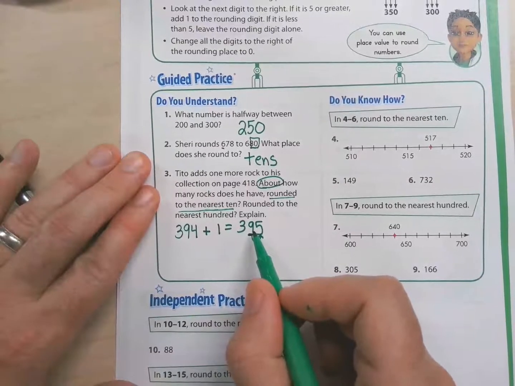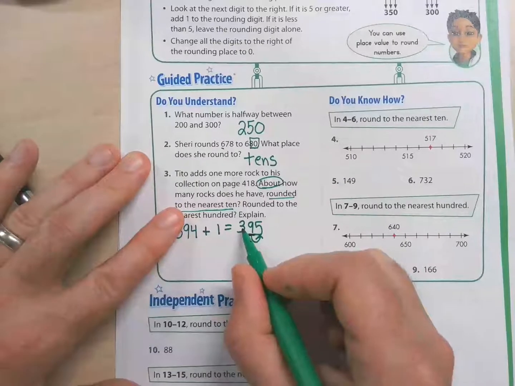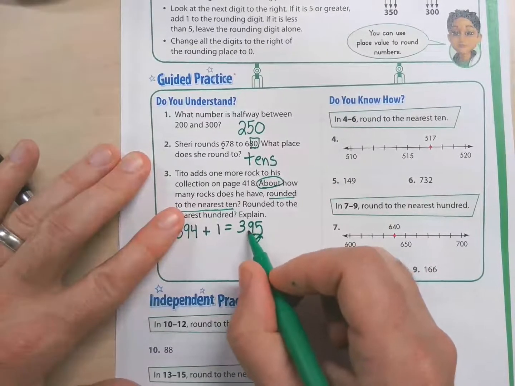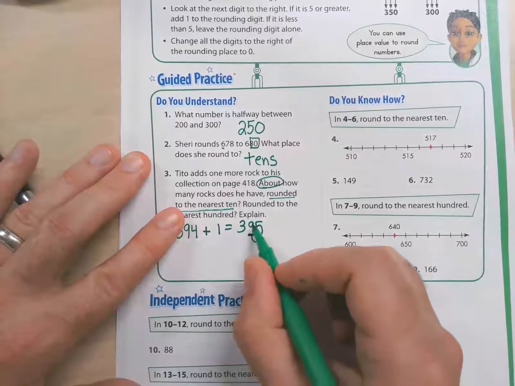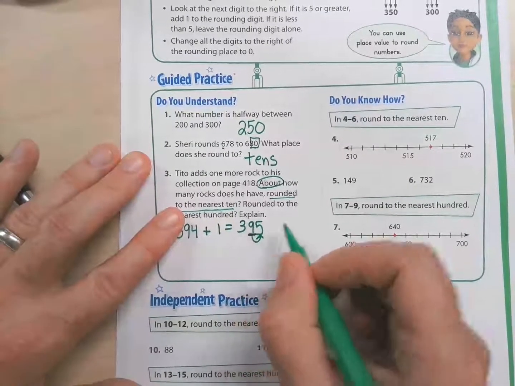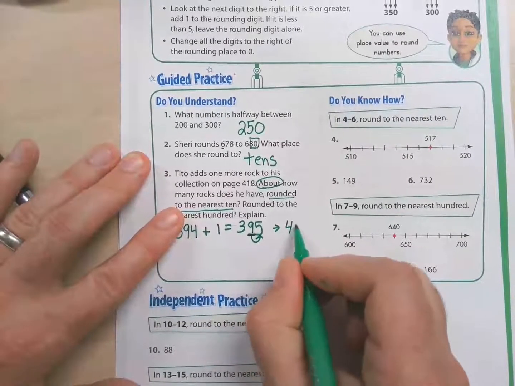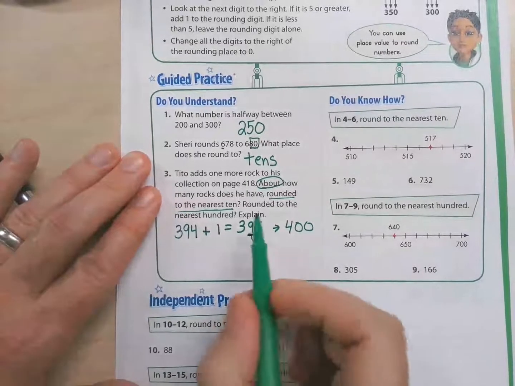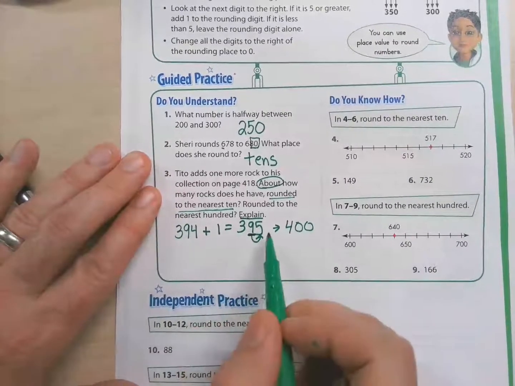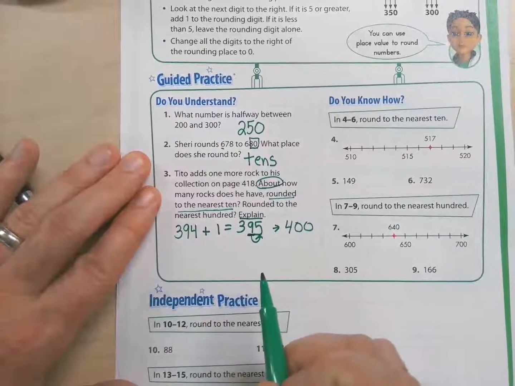It makes it go up to the next number. So what I get is 300, this is a 10, and this is a 0. So I really have 300 and a 100. And so to the nearest 10, it goes to 400. This does count for explaining, by the way, because I'm drawing my work and I'm showing my work. It wouldn't be okay just to write 400.